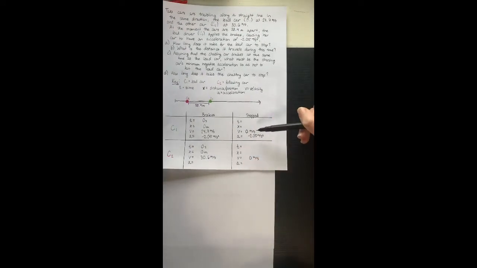Looking at these equations up above, and at what we're given, I know I have acceleration, initial position, initial time, and initial velocity. I also have a final velocity, and the acceleration is going to stay the same.